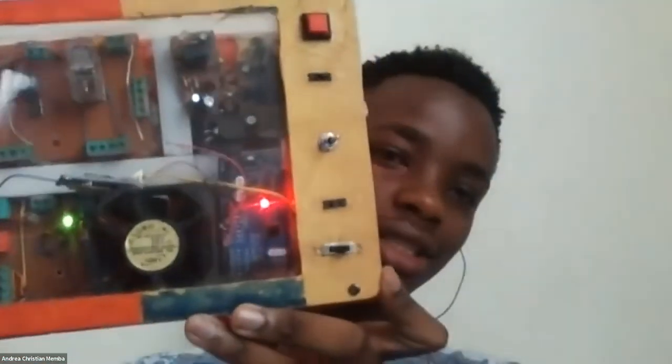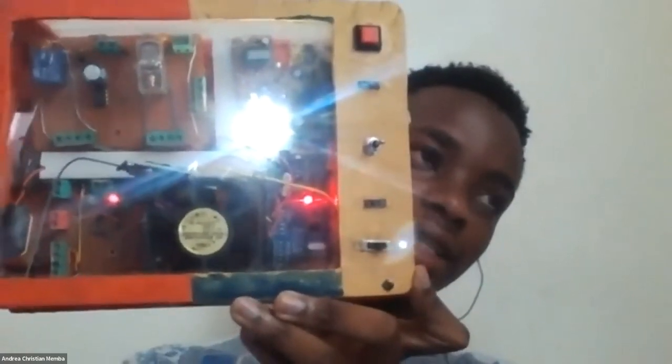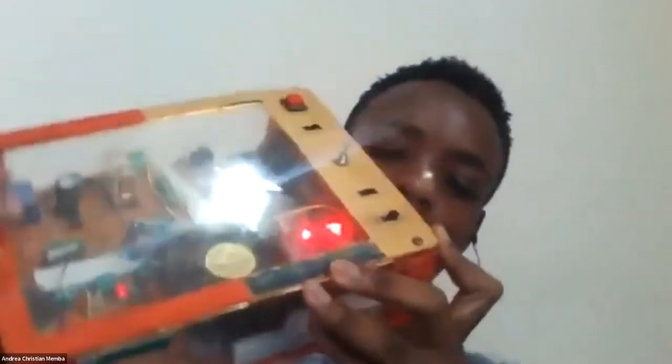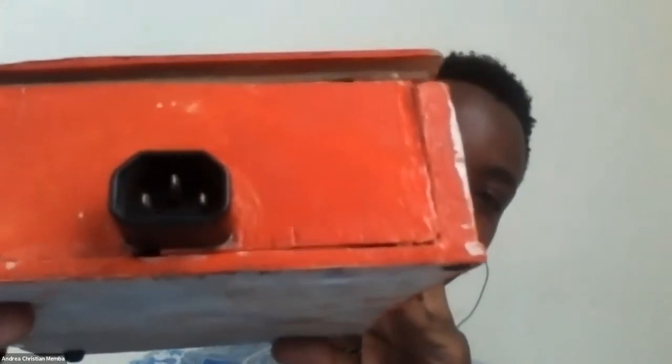So this system works using a battery, and sometimes, to be more effective, you can use the power. Using a battery, this is how it works. It's not connected to electricity, but this is how it works. As you can see, it's already on and it's working. So it detects the fire and alerts the user. But also, let me turn it off. There's an inlet here for the power.